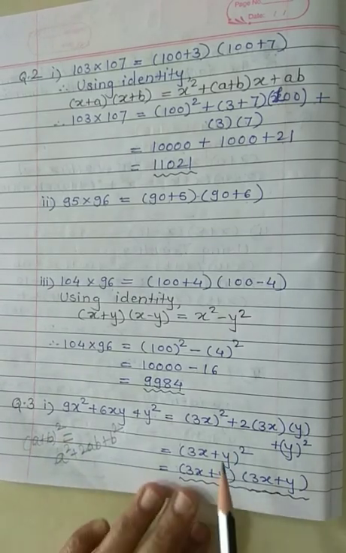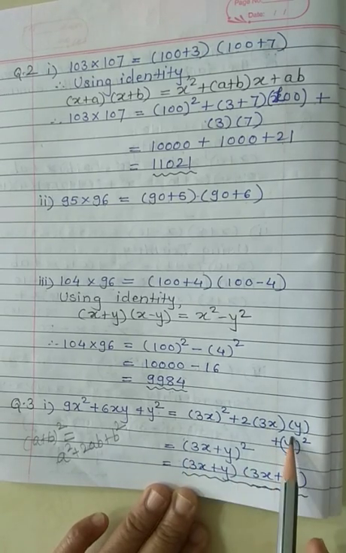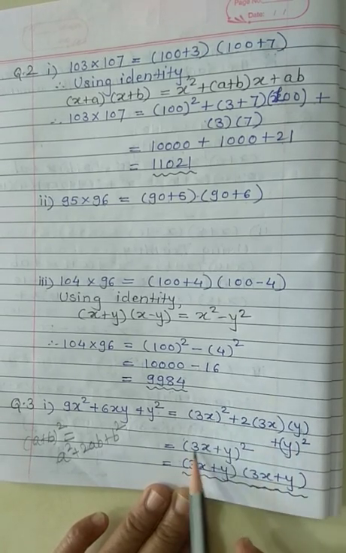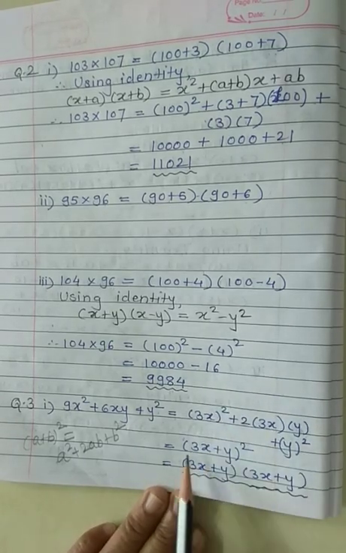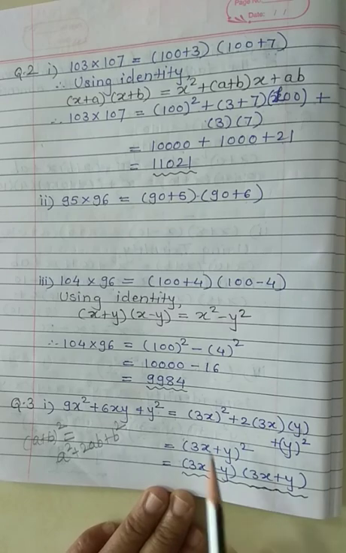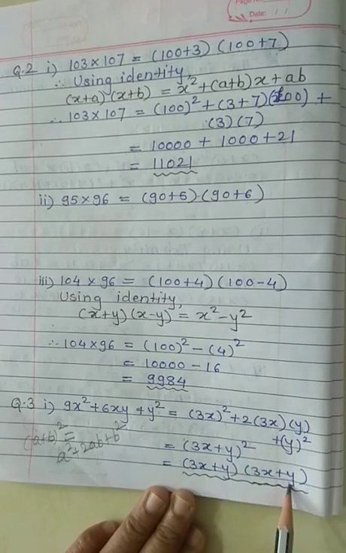So according to this, the first term is 3x and the last term, that is the third term, is y. So (3x + y) square. Bracket square means bracket into bracket, just as x square means x into x. So write (3x + y) into another bracket (3x + y).